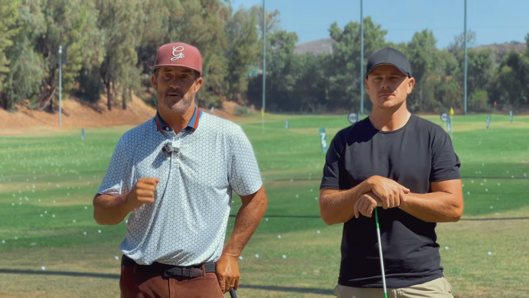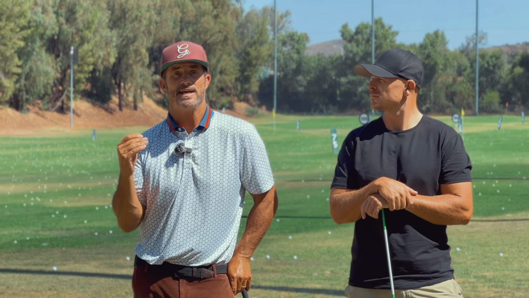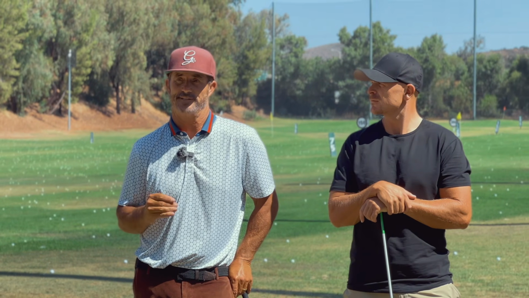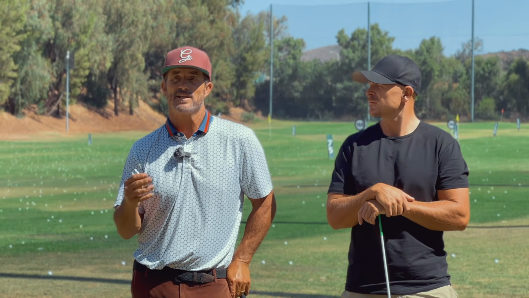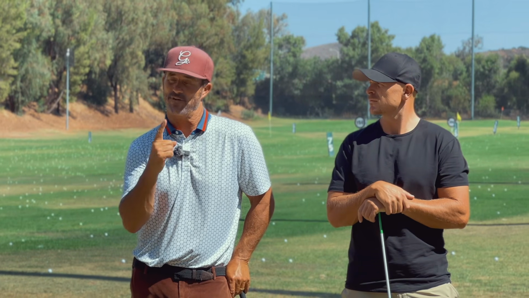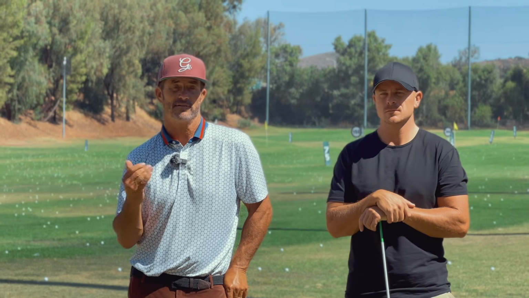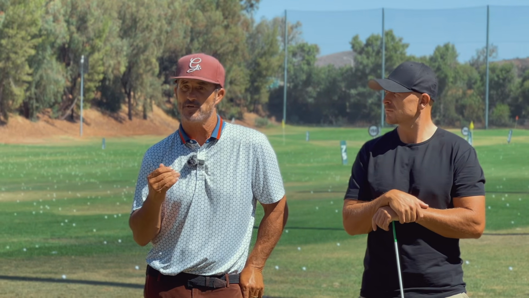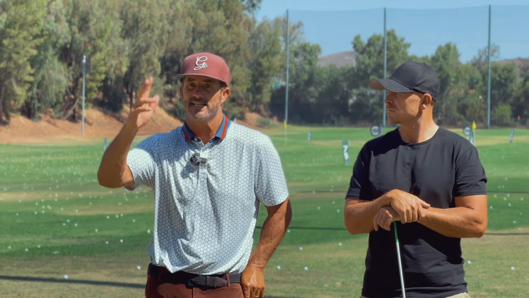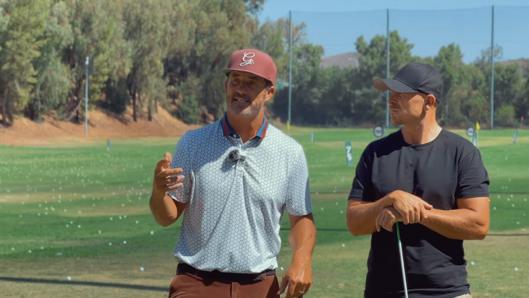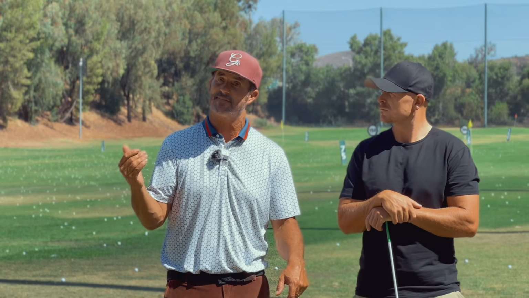All right, I'm here with my buddy Brett. If you are a slicer, most likely the three things that are happening are face, lack of turn, and depth. Now, here's what depth is. If you have no depth, most likely you're gonna slice unless you have some compensation of a tilt or early extension in order to get the club back from the inside.